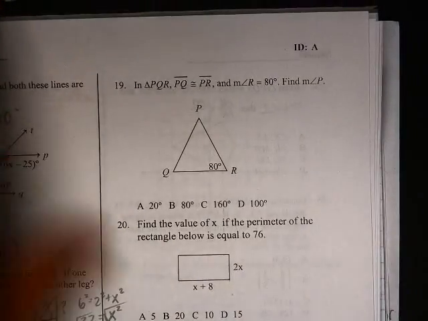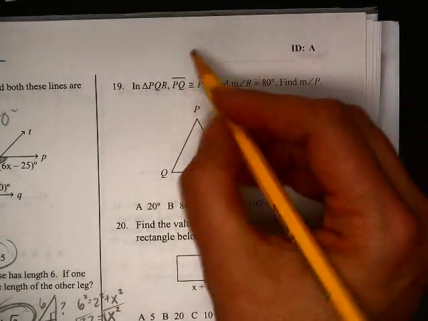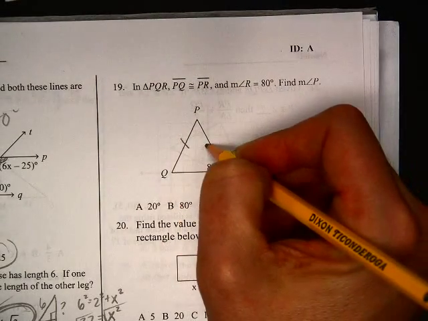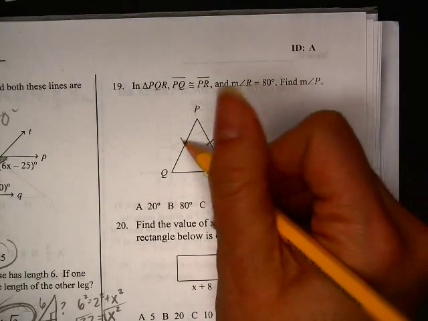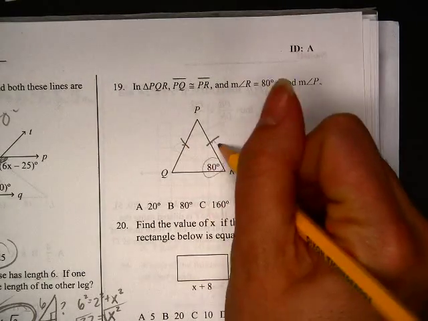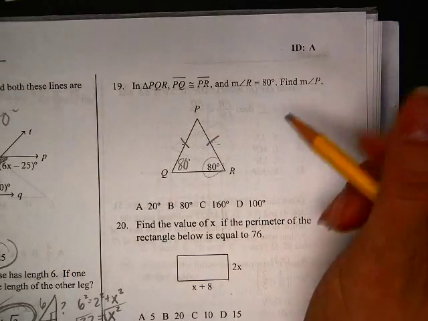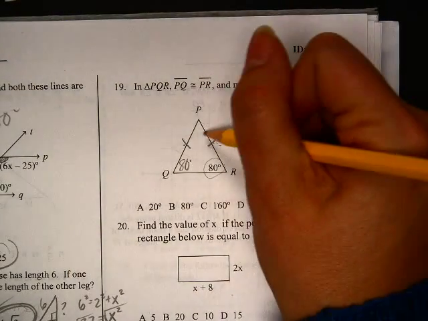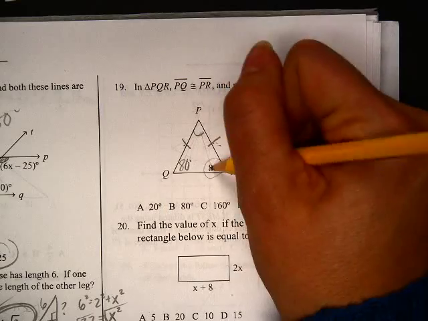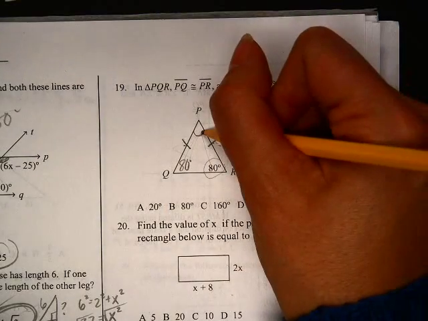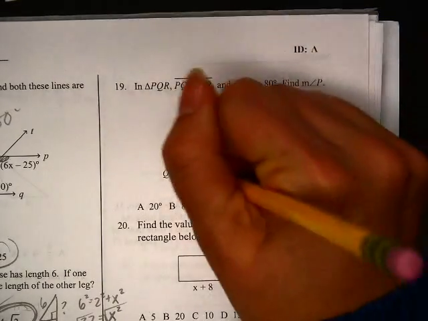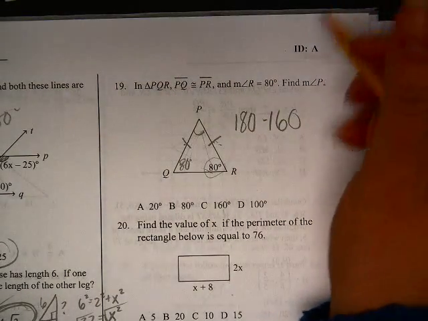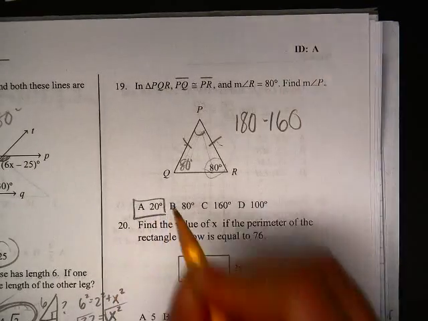Alright, we're continuing on with this page. We'll do number 19, so let's check and see what we have. This little dude here equals this little dude here, and this little dude is 80. We're trying to find angle P. Well, if these are equal in the same triangle, then these are equal here, our isosceles triangle theorem. And then all of these three triangles equal 80 would allow us to do that. If I took 180 minus 160, because of the two 80s there, which would be 20.